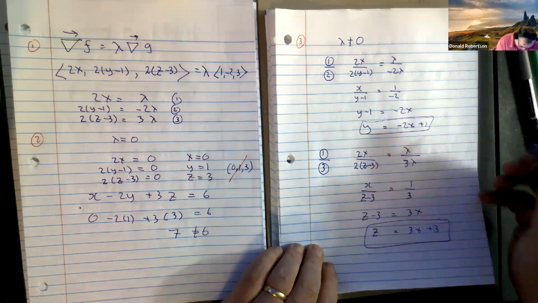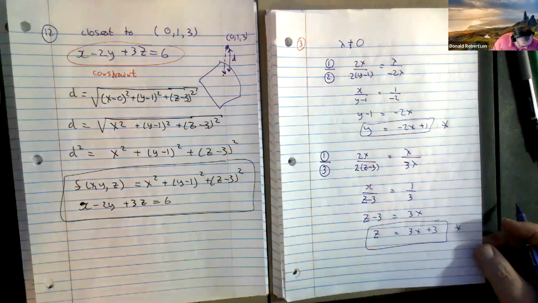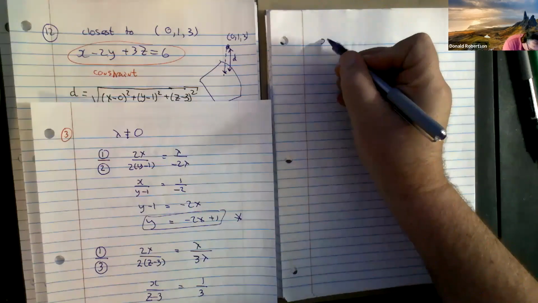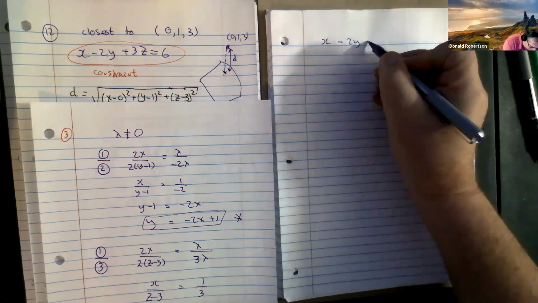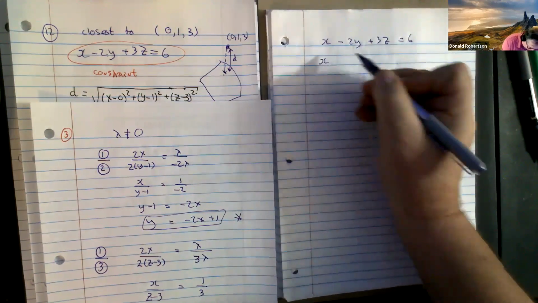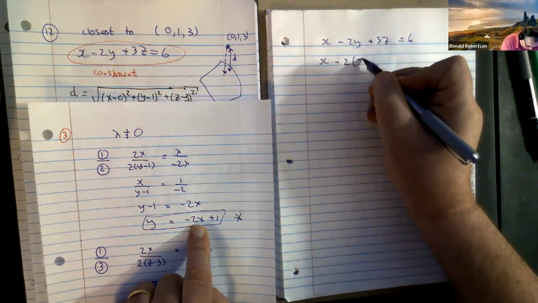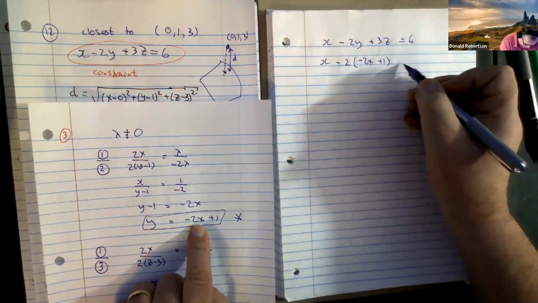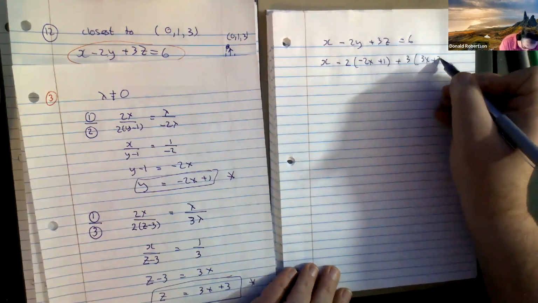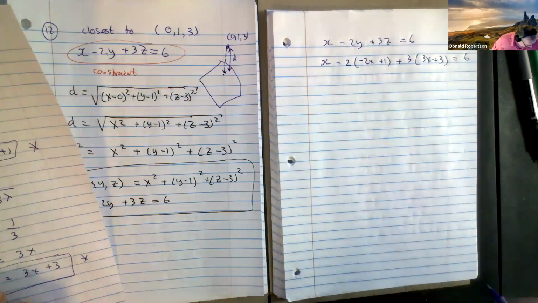So I'm now going to take that guy and that guy and put them into the constraint and see what comes out. Well, if everything works, all of these 3 terms should equal 6. Well, x is still x. The 2y is going to become negative 2x add 1. And the 3z is going to be 3 times that guy. And the whole thing better equal 6. Okay, time to solve.